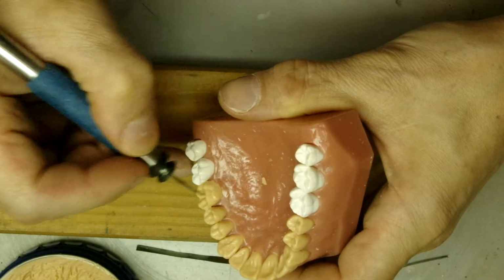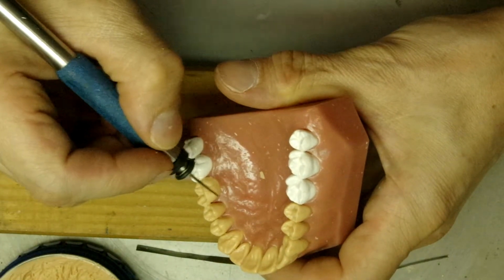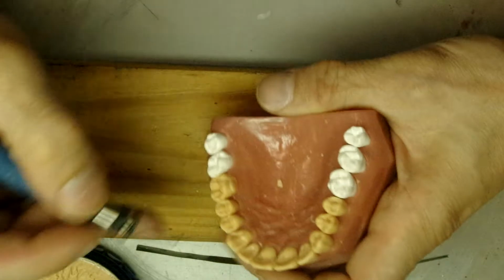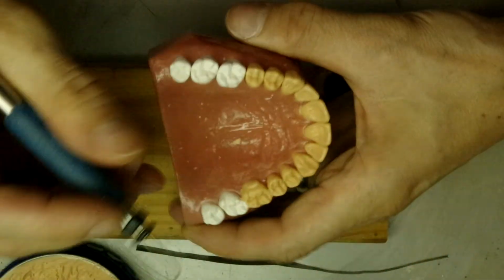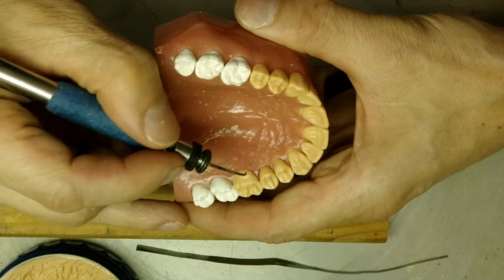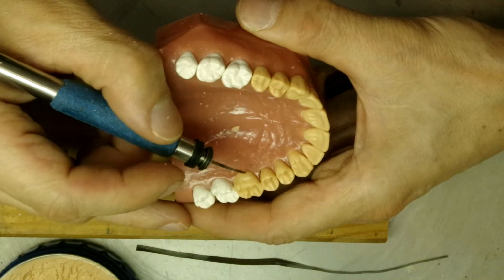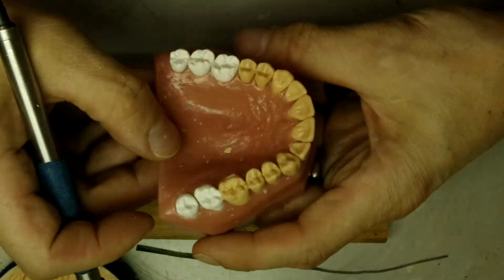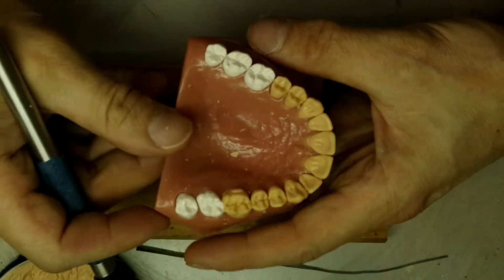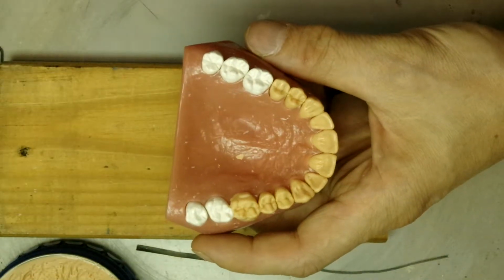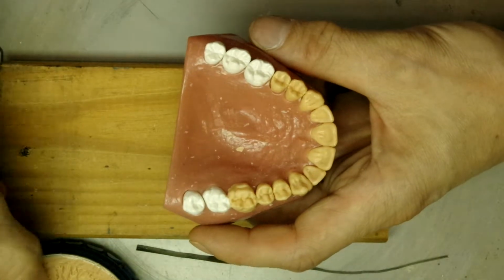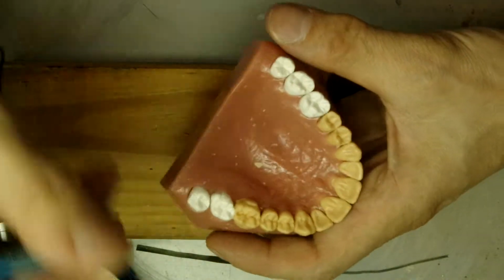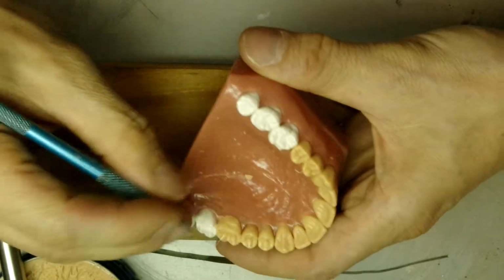Some doctors don't even like it, because sometimes the patients complain that they're asking questions about what that bump is. So a lot of times the dentists just have you take it off. I think it looks nice, but it's all about how the patient feels, not about how you feel. Remember, the customer is always right.